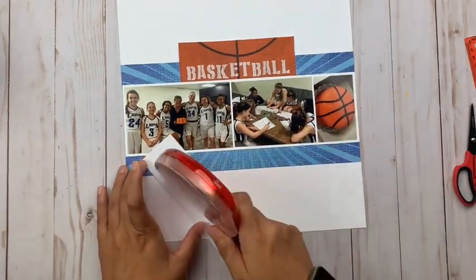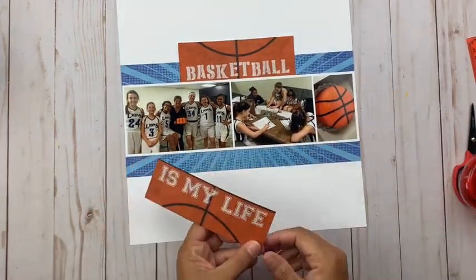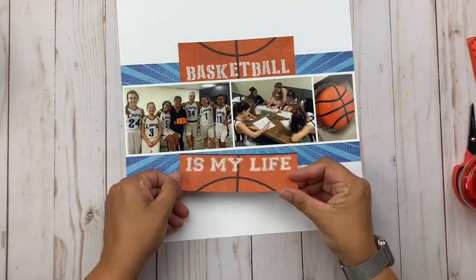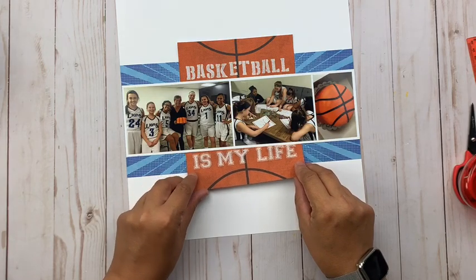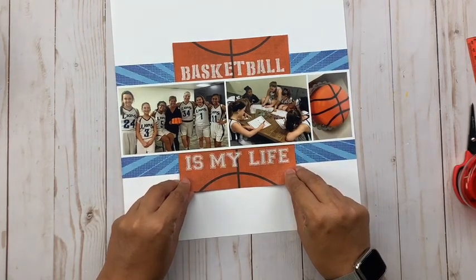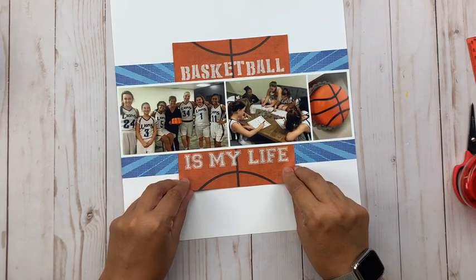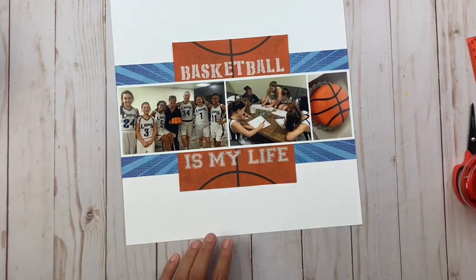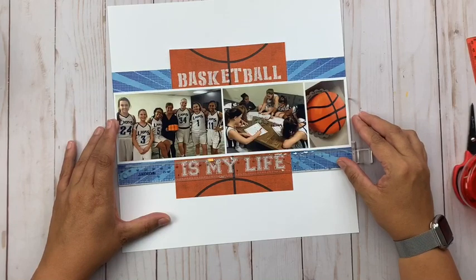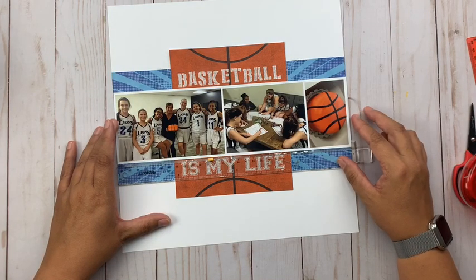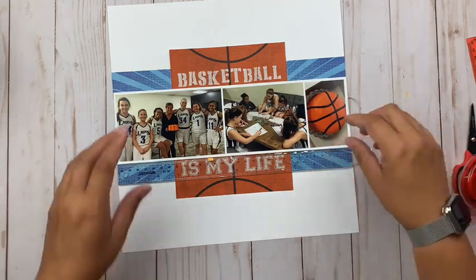It's really important to me that layouts have titles that stand out. If I can't find the title and I can't tell what the layout's even about, I don't enjoy those layouts as much. I really like to be able to see exactly what your layout is telling the story of. So big title that tells the story well. And right now I'm just checking that I've got it centered, and it's pretty much perfectly centered.